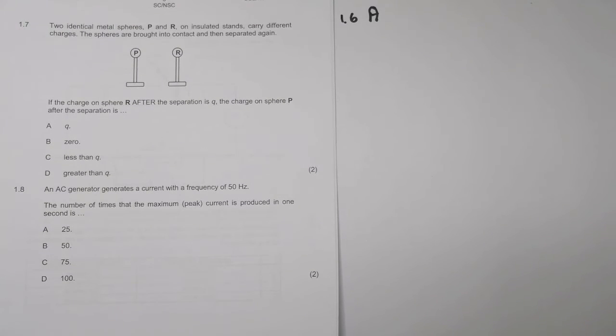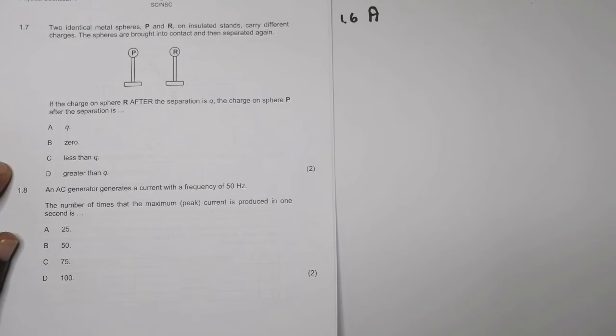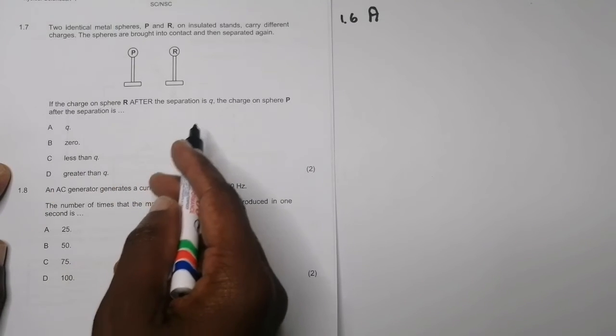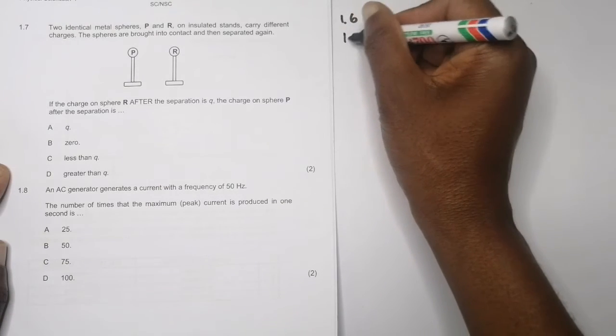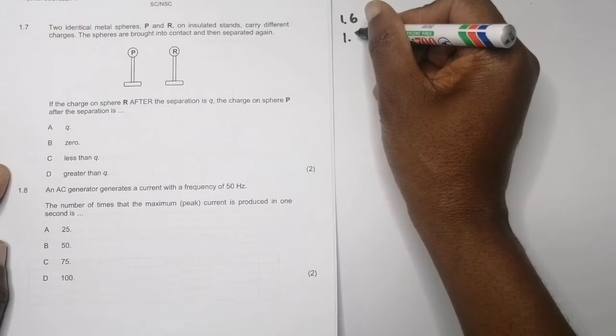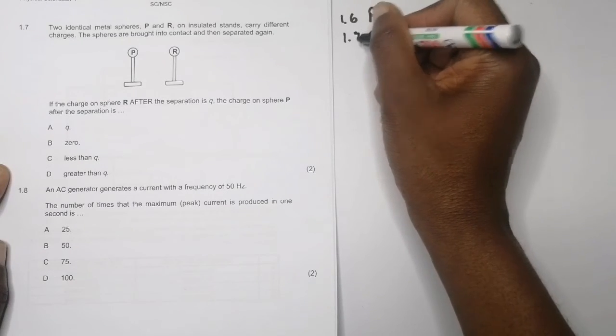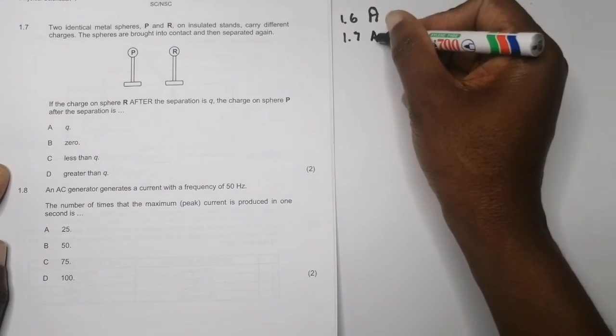Obviously, if they are identical, they will transfer charges until the magnitude of the charge on each sphere is exactly the same, and not only the magnitude, but also the polarity, right? So both will have the same charge. So it goes without saying our answer here: if after separation the charge on R is Q, then on the other one, P, the charge should also be Q. So our answer to 1.7 should be A as well.